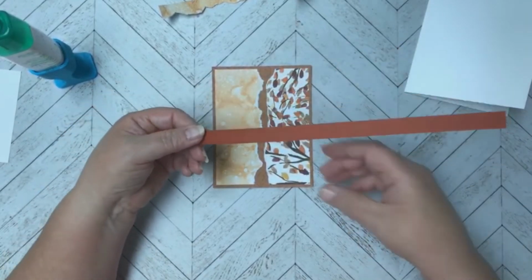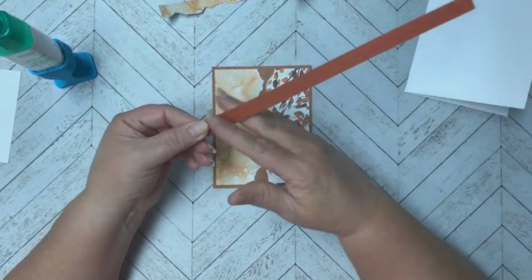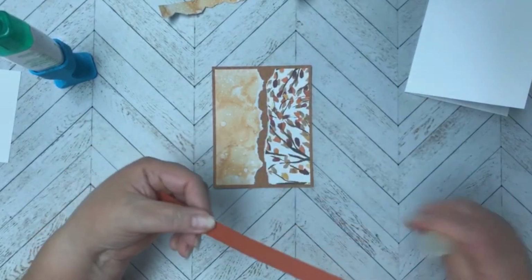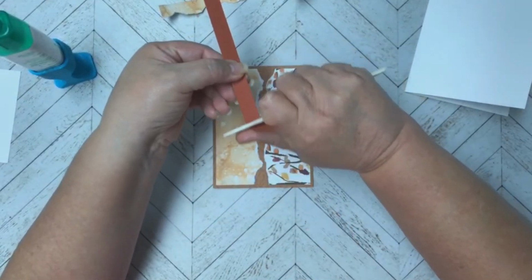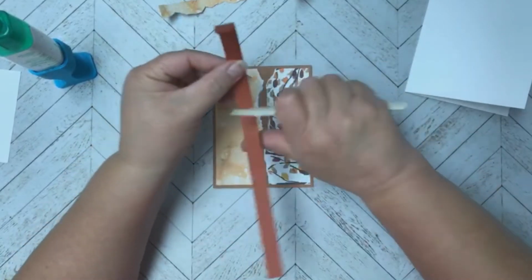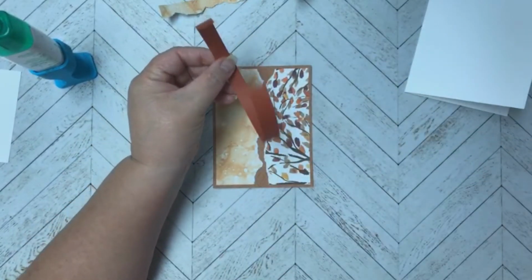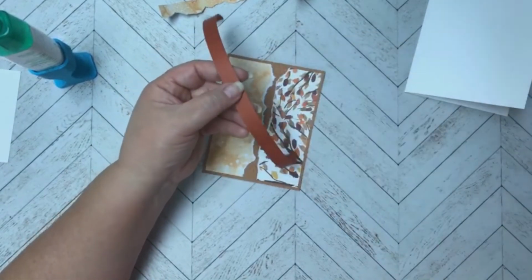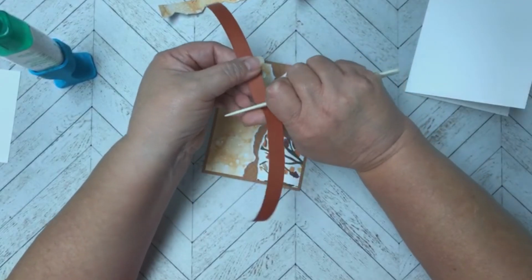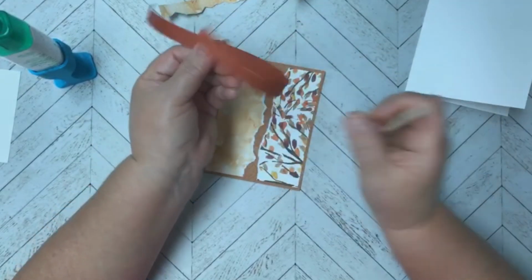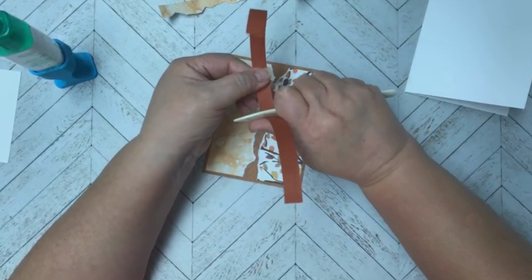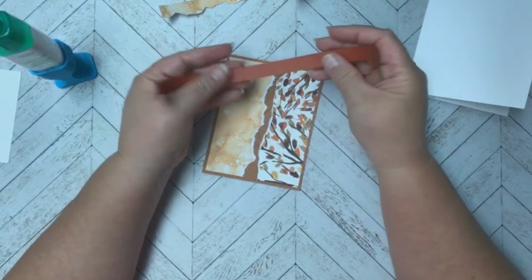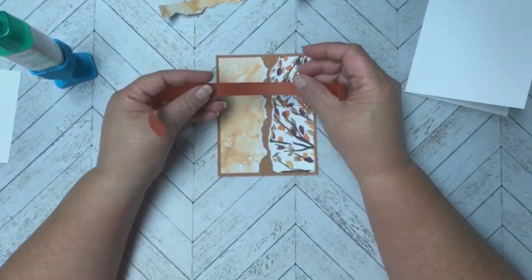Now, if you don't want to score it, what you could do is just take your bone folder and you can kind of run it like this on your piece. This will kind of break the fibers down on your cardstock, and then when you go to fold it, you won't see all that breakage in the cardstock. So anyway, either way will work.